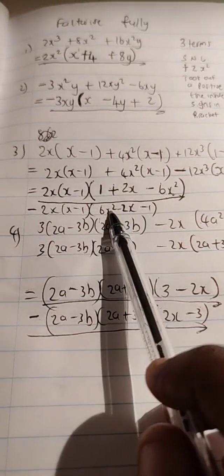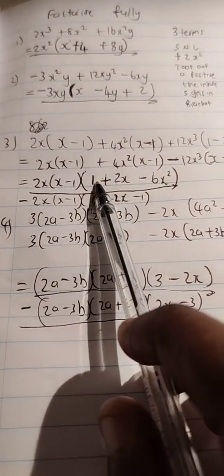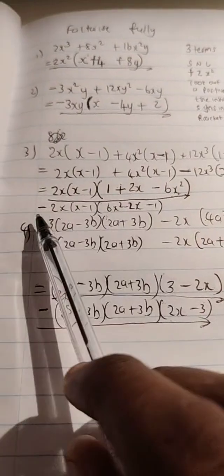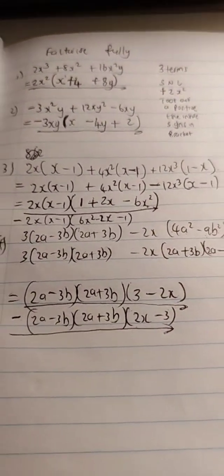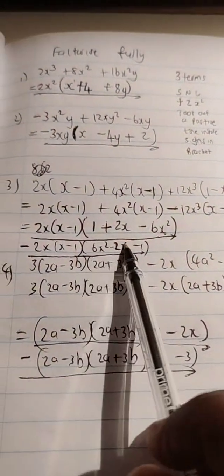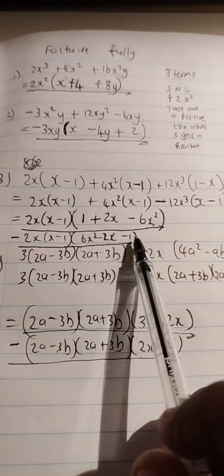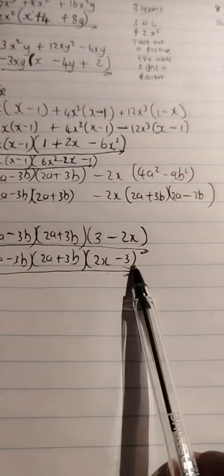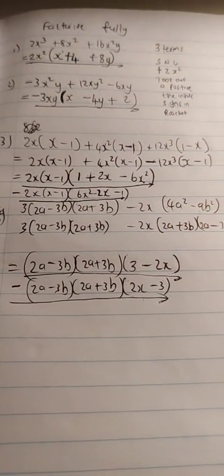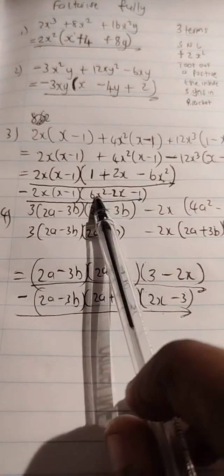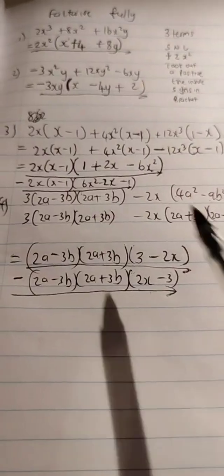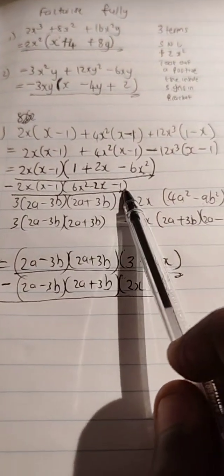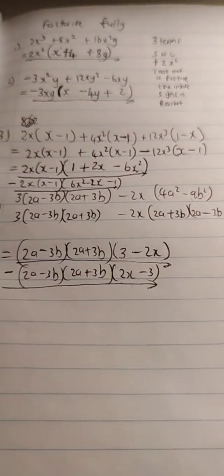The positive 2x is no longer positive, it's negative. The positive 1 is no longer positive, it's negative. That, I would say then, is fully factorized. Fully factorized, and in descending powers: x squared, x, constant. I know that some teachers insist on writing the expression in descending powers of x within the expression. X squared term, x term, and then the constant term.